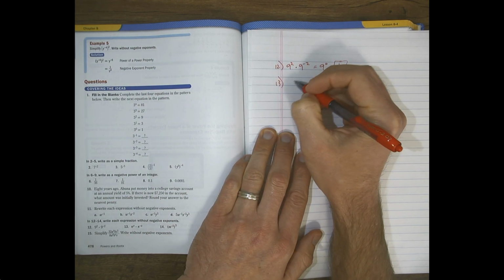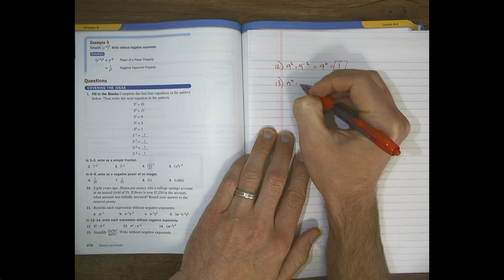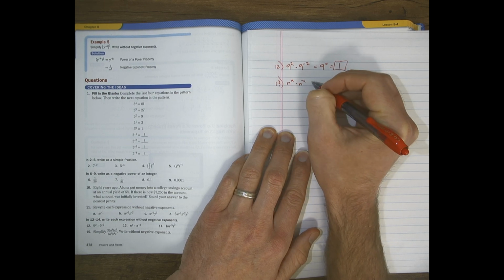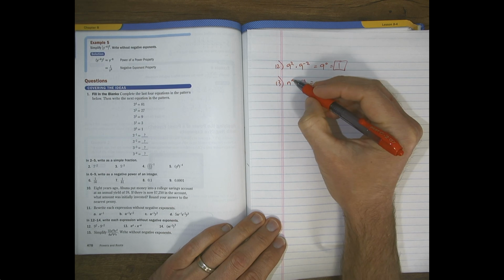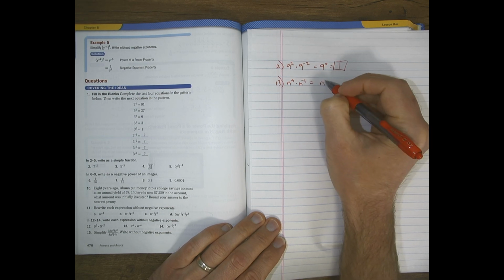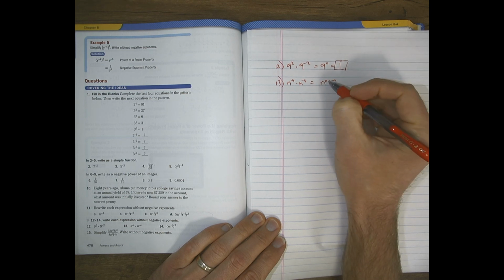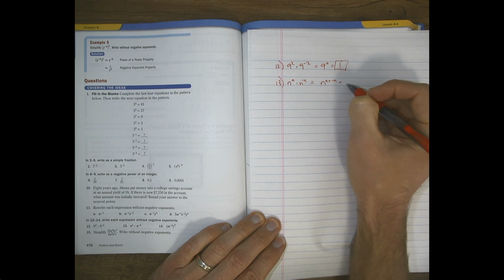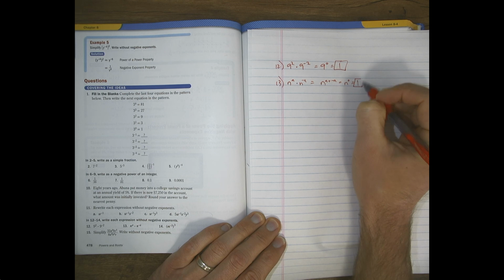13, similarly now just with variables. N to the A times N to the negative A. So similar bases, it's going to be N, and then it's the sum of your exponents, which would be A plus negative A. And even though this isn't a number, we know anything plus its opposite is going to be 0. So this is N to the 0, and that's just 1.